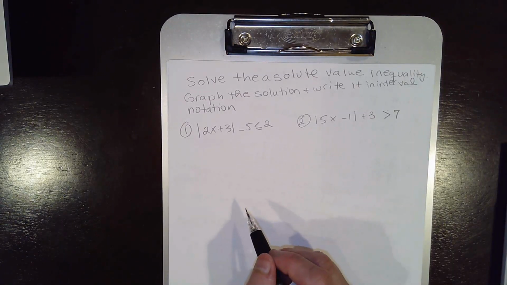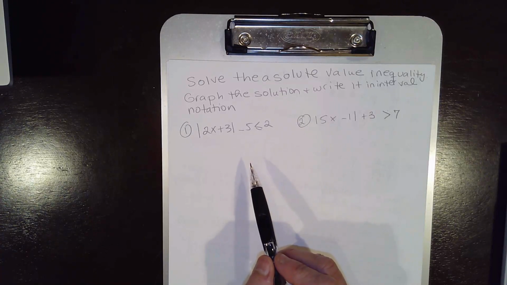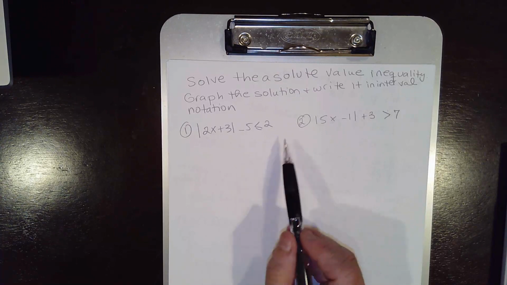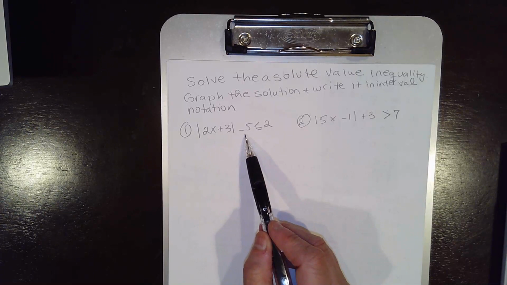Hello everybody, today we're going to solve absolute value inequalities, graph the solution and write the solution in interval notation. We have two problems here. We have the absolute value of 2x plus 3, minus 5, less than or equal to 2.